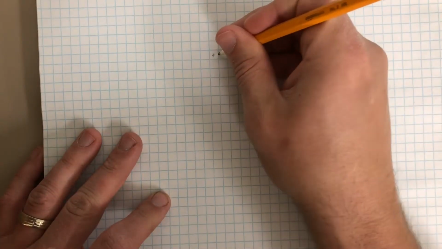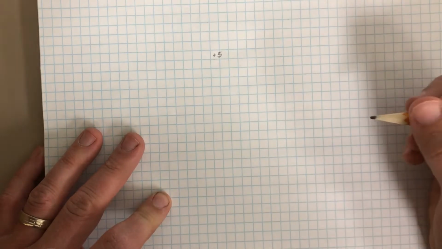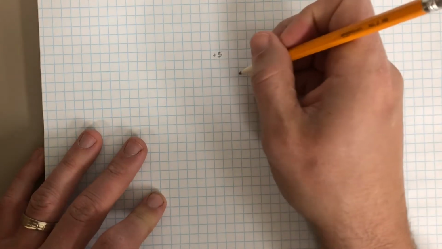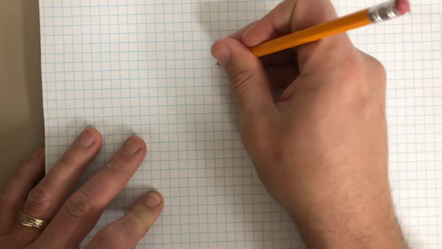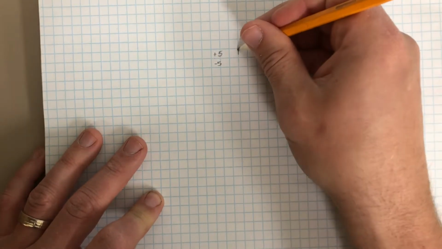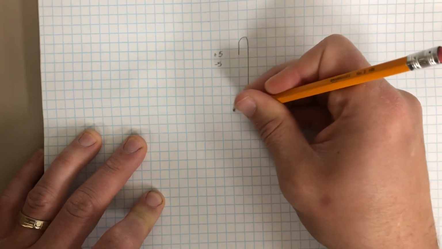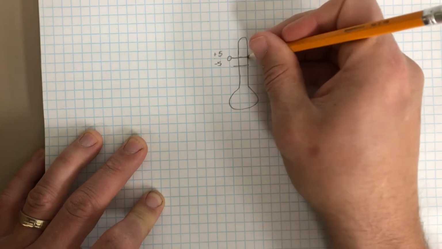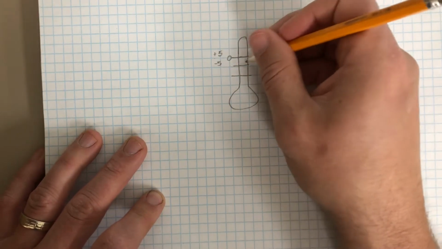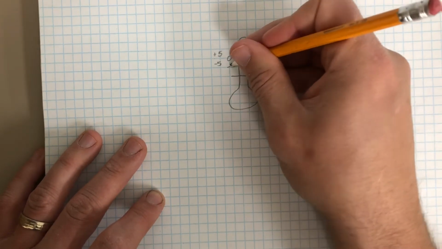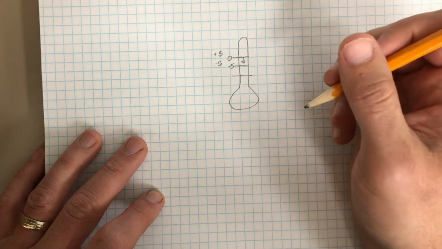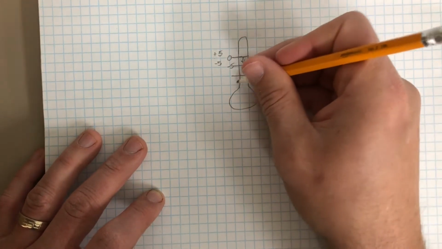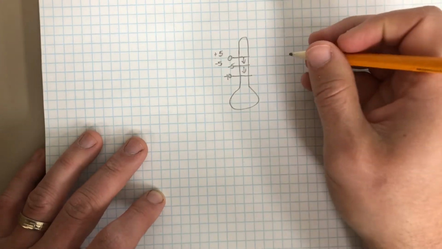If we're looking at the thermometer on page 517, when temperature goes up, we generally refer to that as a positive or a rise in temperature. So going up 5 degrees would be plus 5, and going down 5 degrees would be minus 5. If I had a thermometer here, and here is 0 degrees, and the temperature went down 5 degrees, now we're at negative 5 degrees. If it went down another 5 degrees, now we're at negative 10 degrees.